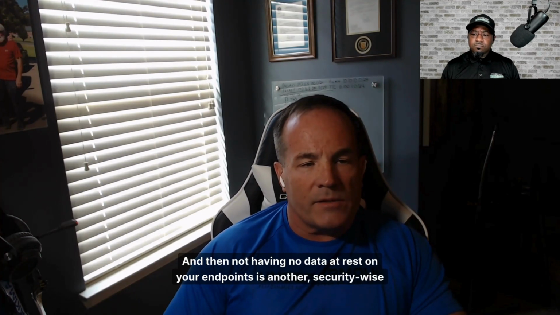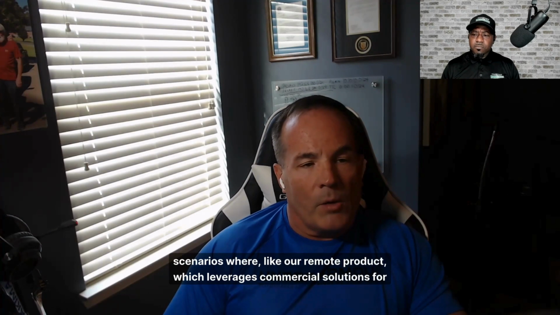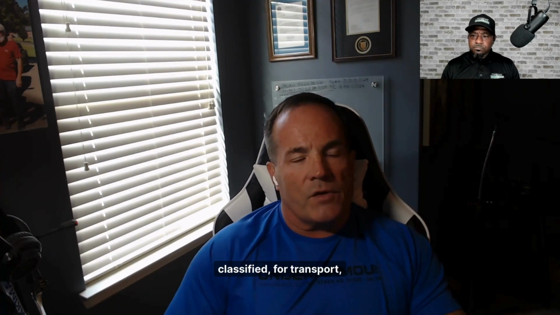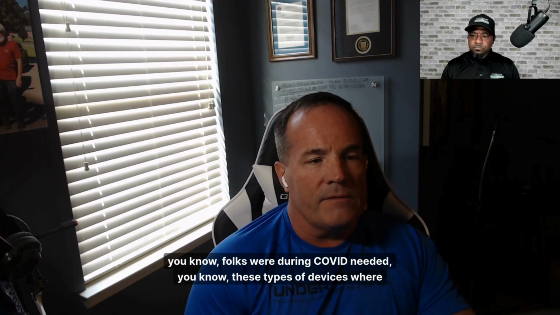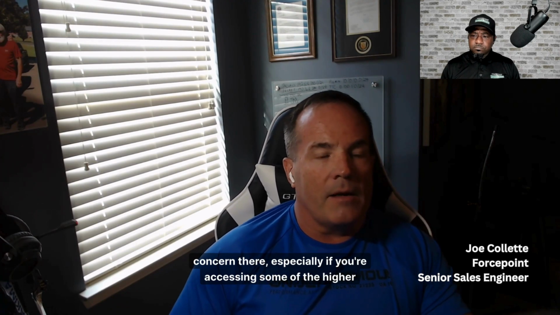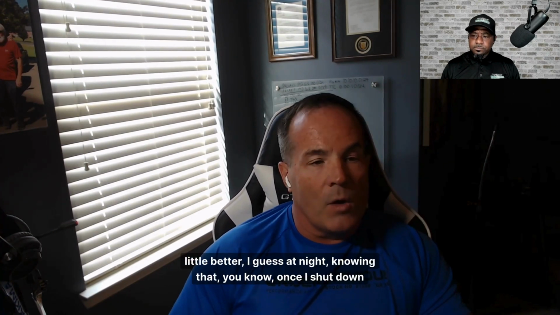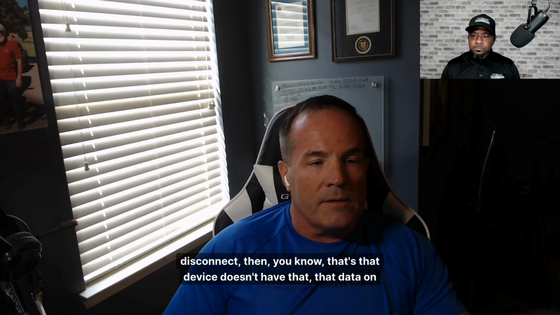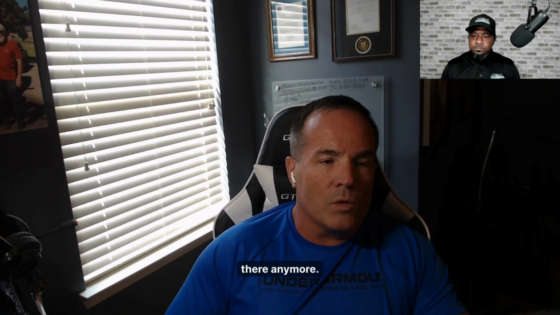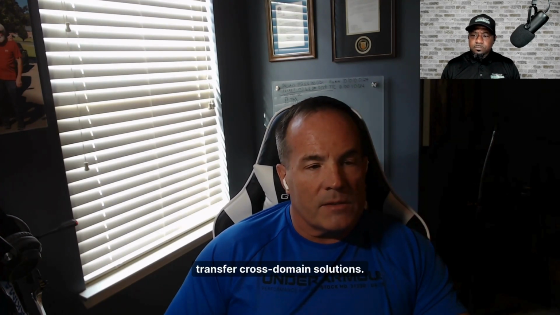And having no data at rest on your endpoints is another security benefit. It makes for a viable solution for scenarios like our remote product, which leverages commercial solutions for classified for transport. During COVID, folks needed these types of devices so they could work from home. Having a device at home is already a concern, especially if you're accessing some of the higher classification networks. So not having data at rest on that device, you can sleep a little better at night, knowing that once I shut down and disconnect, that device doesn't have that data on it anymore. I think those highlight some of the benefits of both access and transfer cross-domain solutions.